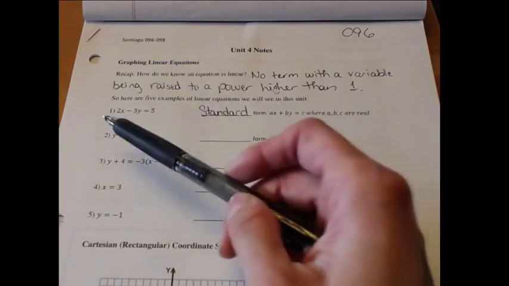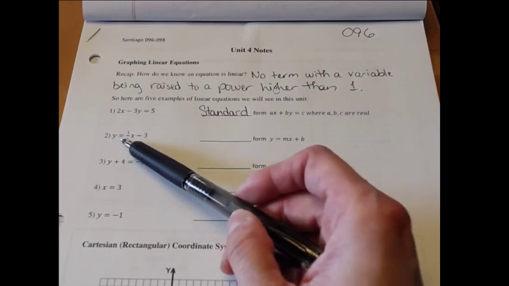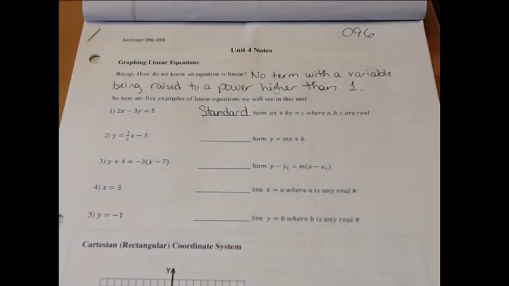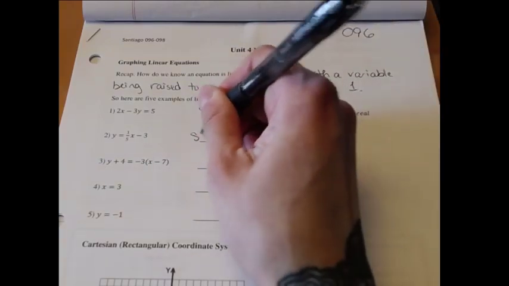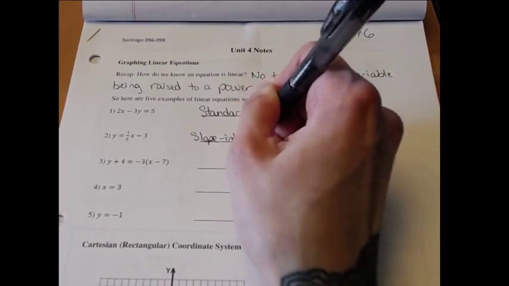That is standard form. When we have y isolated on its own, then we have y is equal to mx plus b, or 1/5 x minus 3. This is called slope-intercept form. Okay. y equals 1/5 x minus 3 represents slope-intercept form.